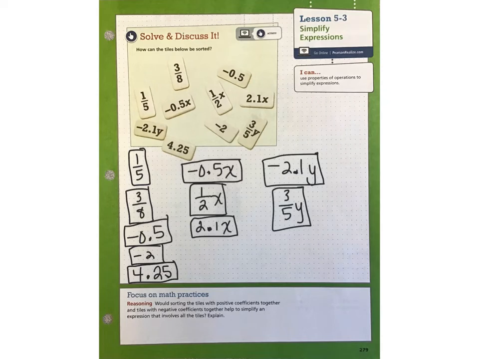While there is no one correct answer for how to categorize these tiles, I sorted mine into 3 columns. In the far left column, you see that each of those tiles is just a single number. We have a couple of fractions, and we have a couple of decimals and a whole number. We call these our constant terms.